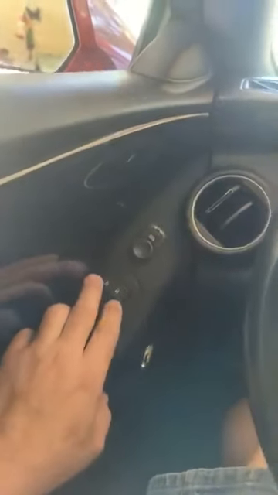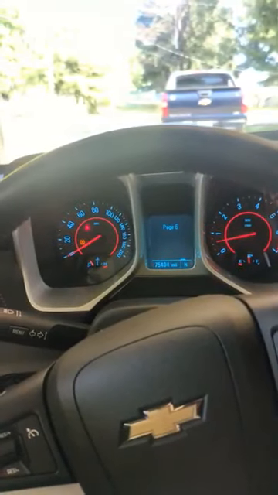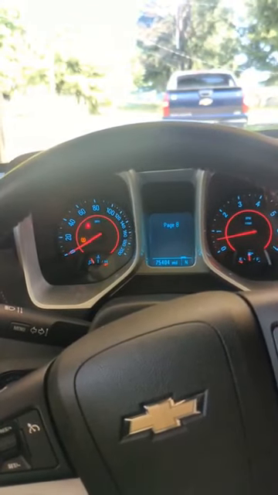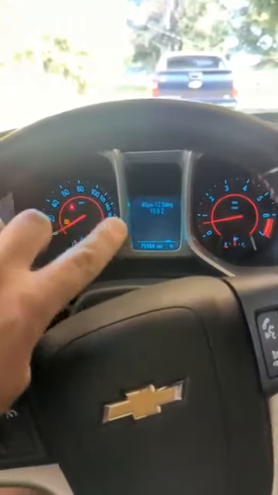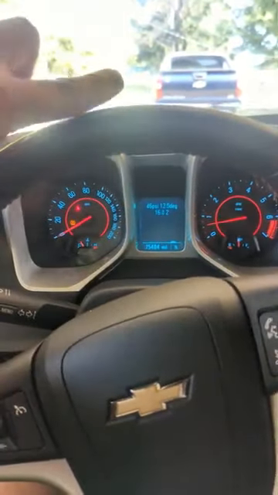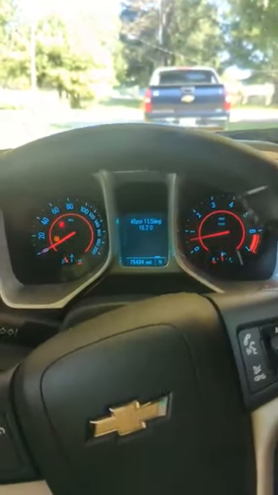I'll go through the displays again. And like I said, each one of those pages has 4 that you can display here, 4 that you can display here, and 2 that you can display on your radio. So it gives you 10 displays at each page times 8, and they can all be different.